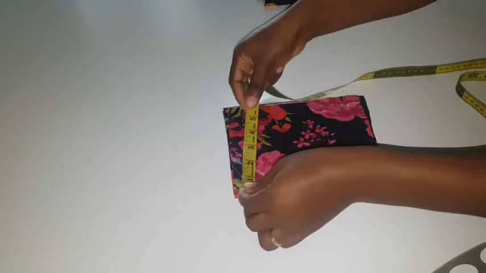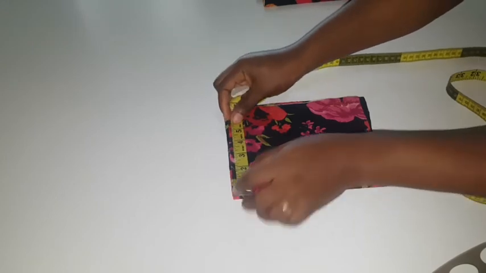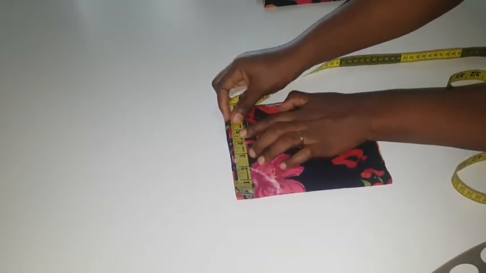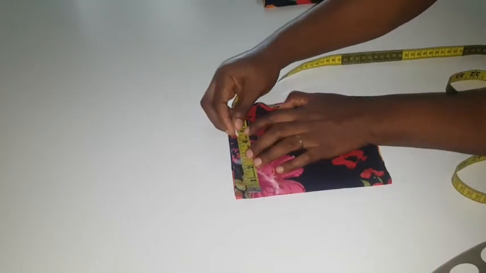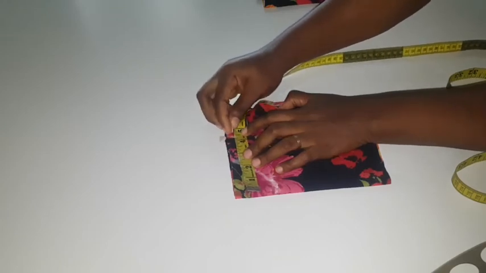So my baby's shoulder measures 4.5 inches. So on that fold, I'm going to mark 4.5 inches on the fabric.